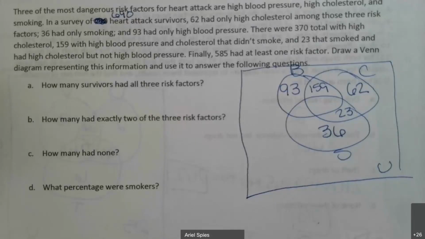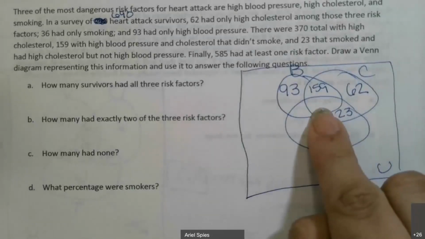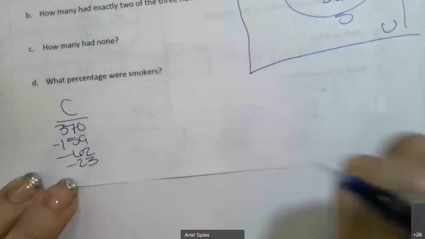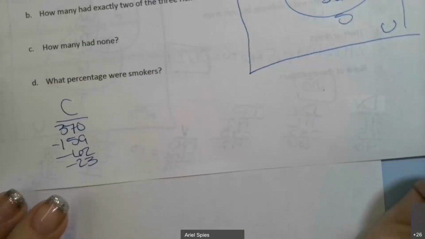And then because I know the total number for cholesterol is 370 and I'm only missing one piece of the cholesterol circle, I can go ahead and take 370 minus the 3 numbers I have inside that circle. So 159, 62, and 23. For the 126. Yeah.